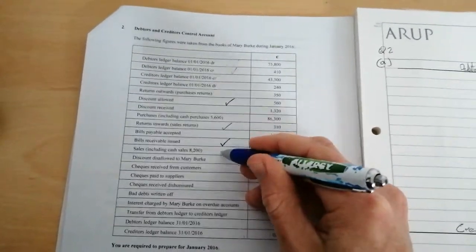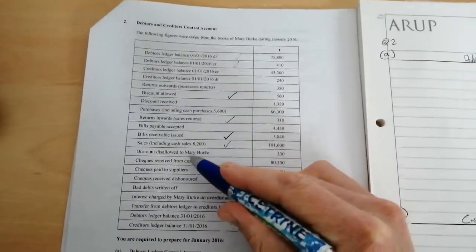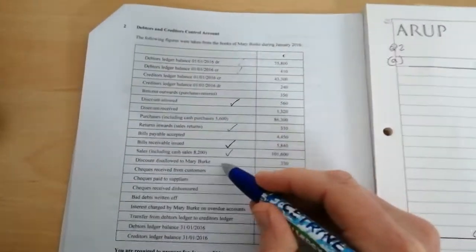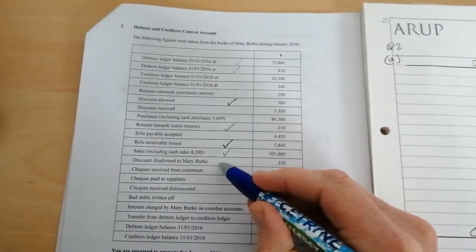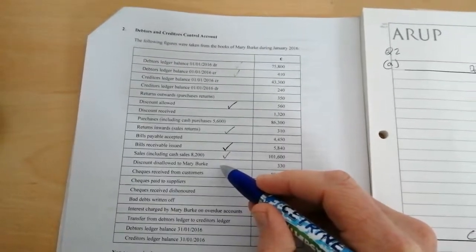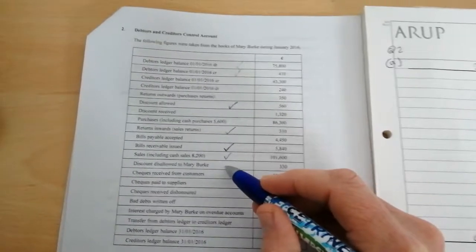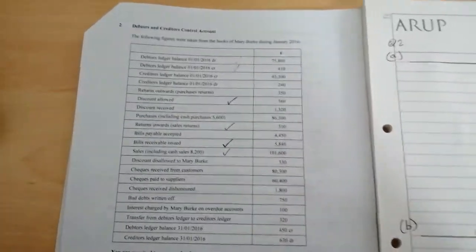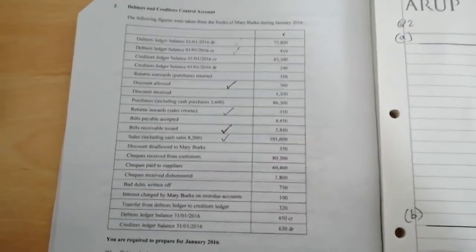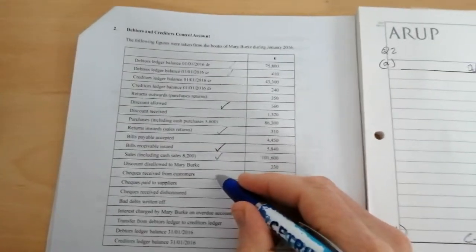Next one, sales, definitely. Discount disallowed to Mary Burke. Now, as I said already, we are Mary Burke. So if there was a discount disallowed to us, then it must be for stuff that we purchased, isn't that right? Now, if it was disallowed by us, it must have been sales that we made and we gave somebody a discount and then we disallowed it again. But if it's disallowed to us, then it's for purchases. So that's not for this debtor's control account.